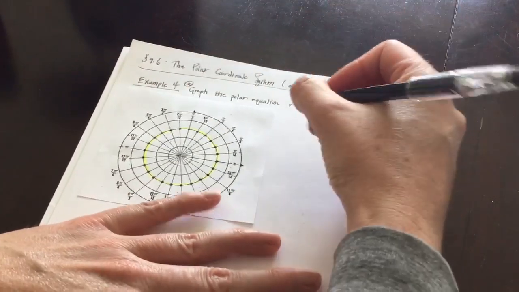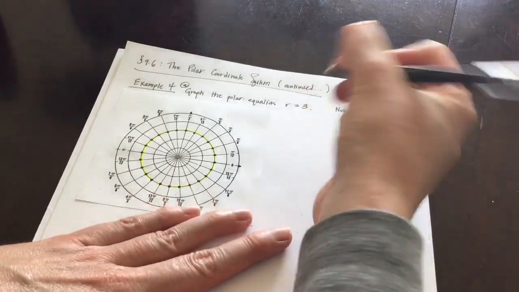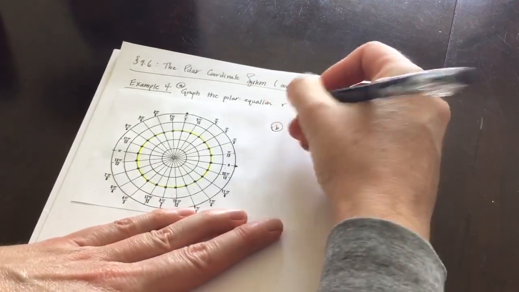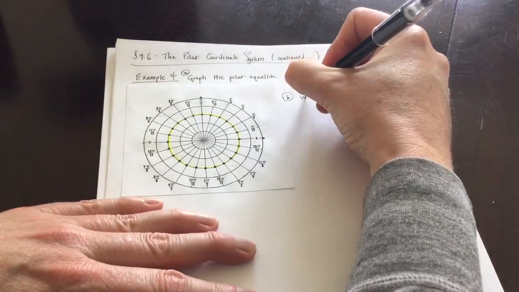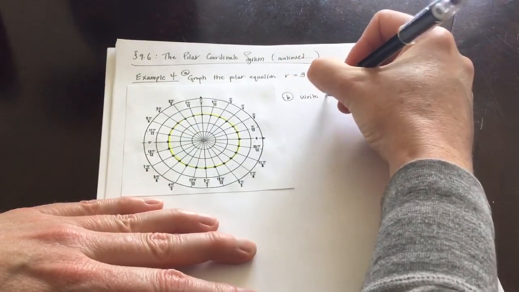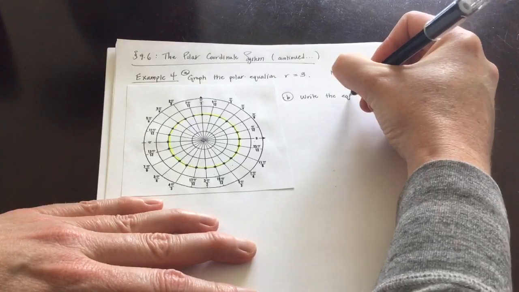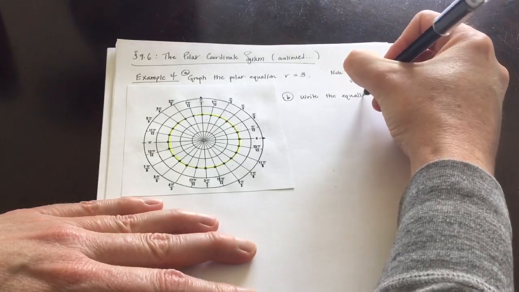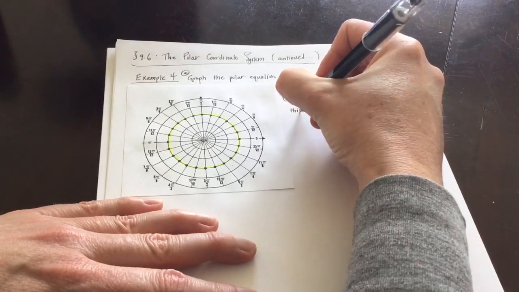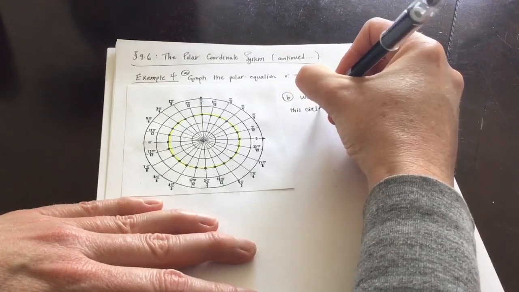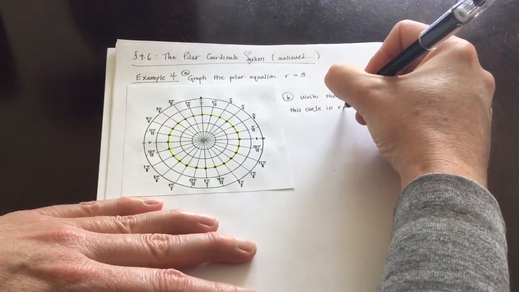All right, my friends. For part B, let's have you write the equation of this circle in what's called rectangular form.